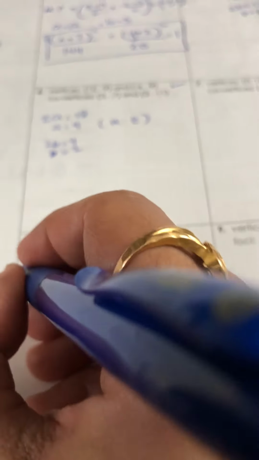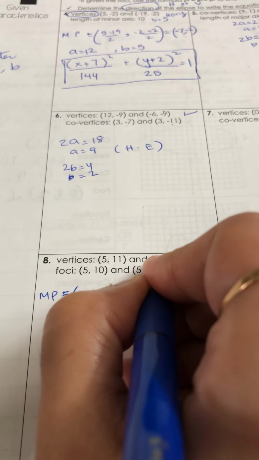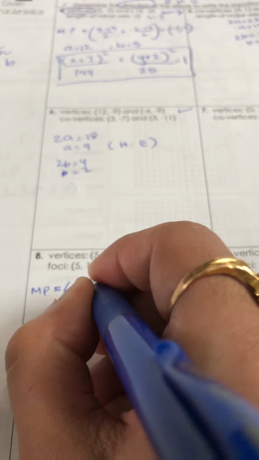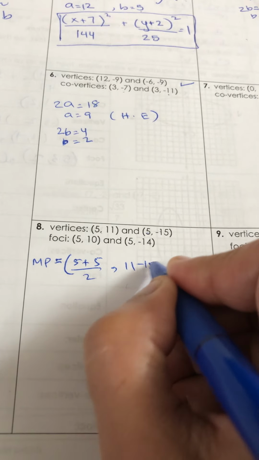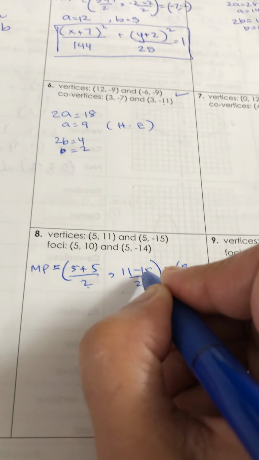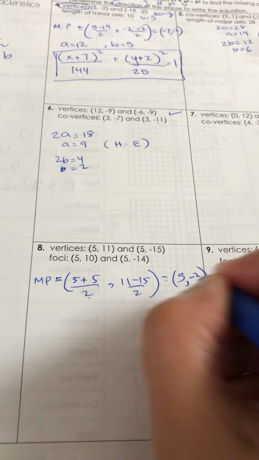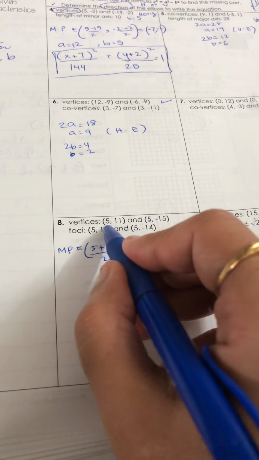Okay, now I know the center. I can find the center by using my midpoint formula. x1 plus x2 divided by 2 gives me 5 plus 5 divided by 2, which is 5. And 11 minus 15 divided by 2 gives me -4 divided by 2, which is -2. This is my center.